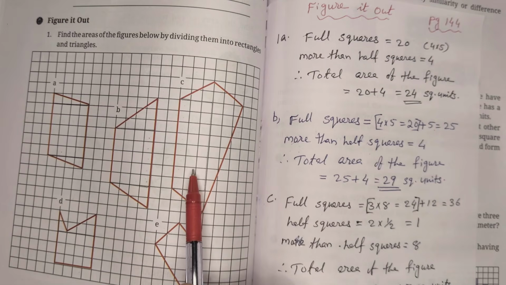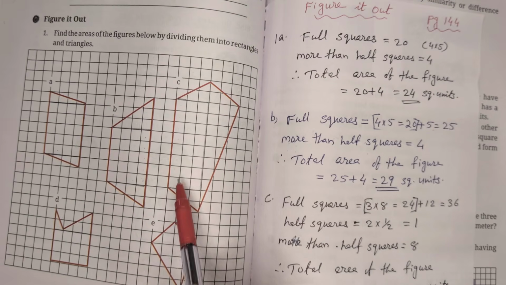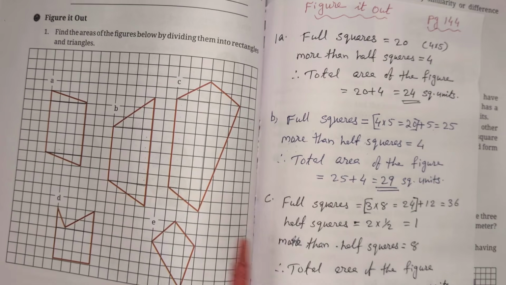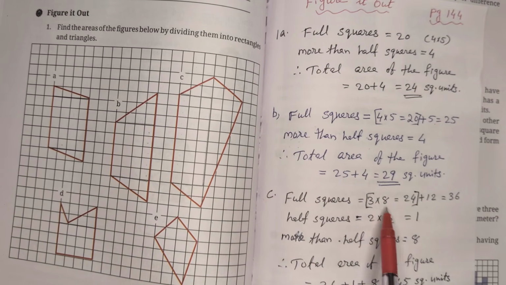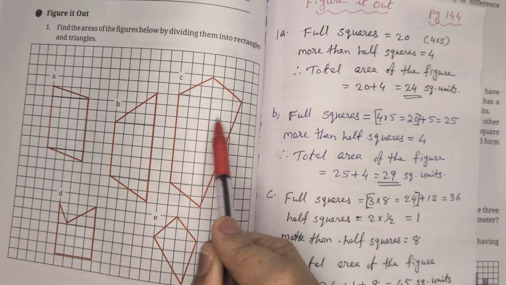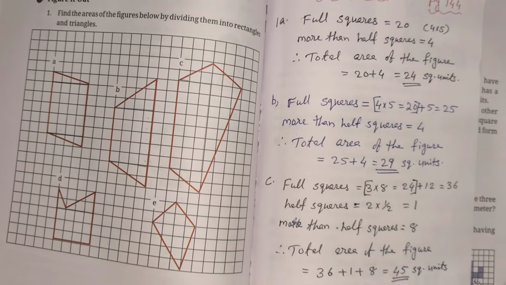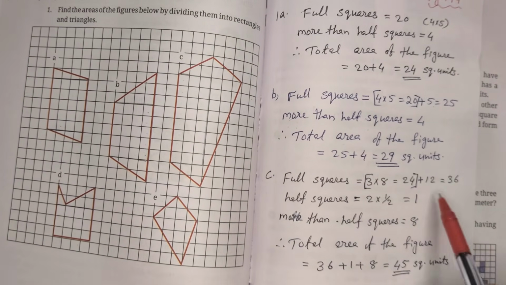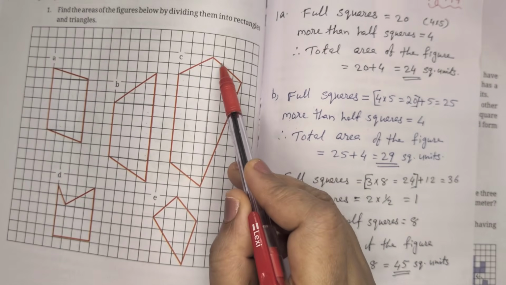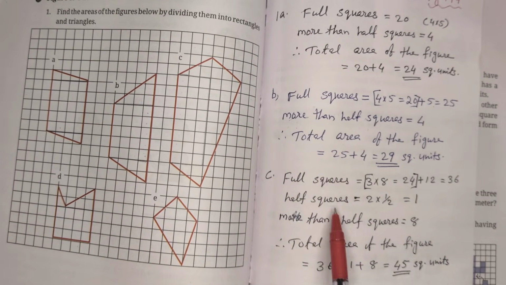When we do the third one, C, we get a rectangle with 3 squares horizontally and 1, 2, 3, 4, 5, 6, 7, 8 squares vertically. So full squares are 3 into 8, equal to 24, and when we count the remaining full squares, we get 12. So a total of 36 full squares are there. And half squares: exact halves we can also see here in between. This is a half square, this one is a half square. So the number of half squares is only 2, these 2.